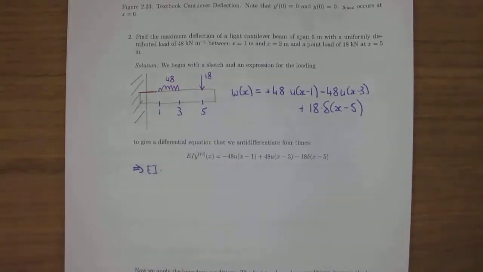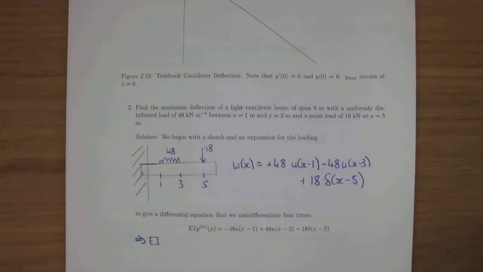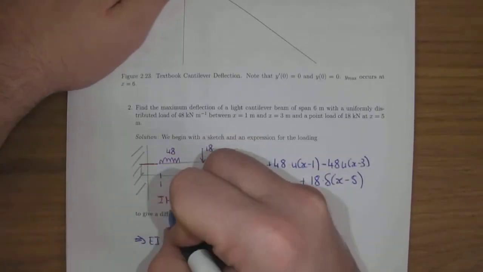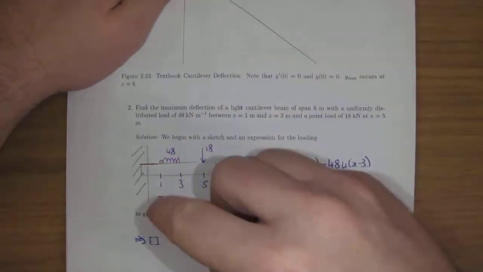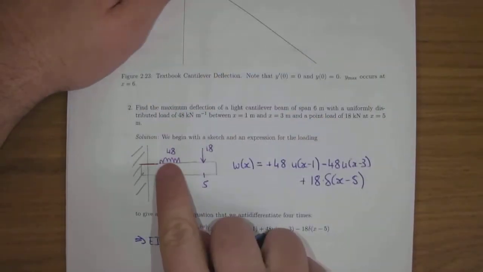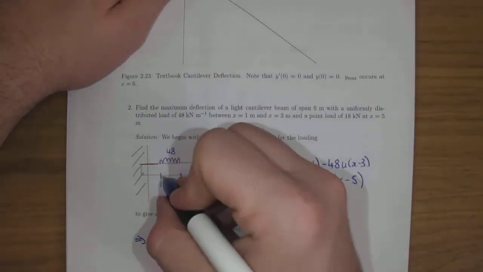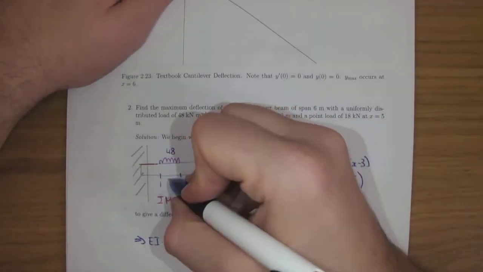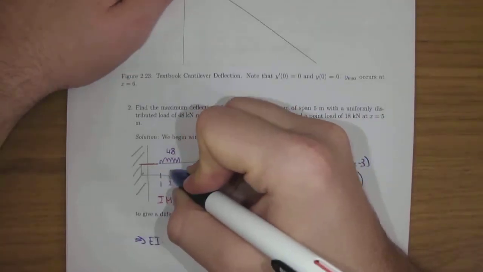As well, we may as well just show it. If you want to find the MA, the total of the clockwise moments: the UDL is 96, it's like a point load of 96 at 2.